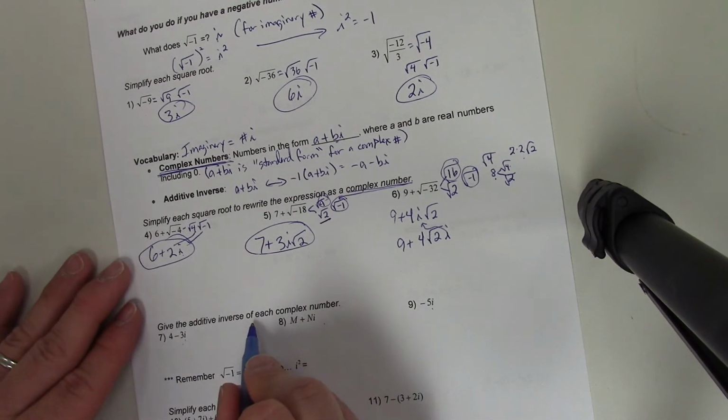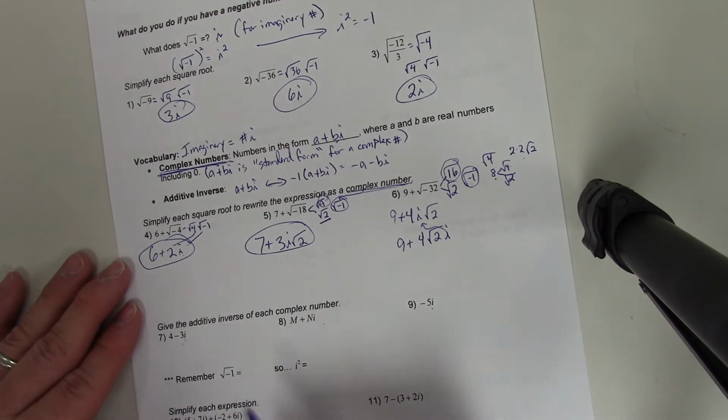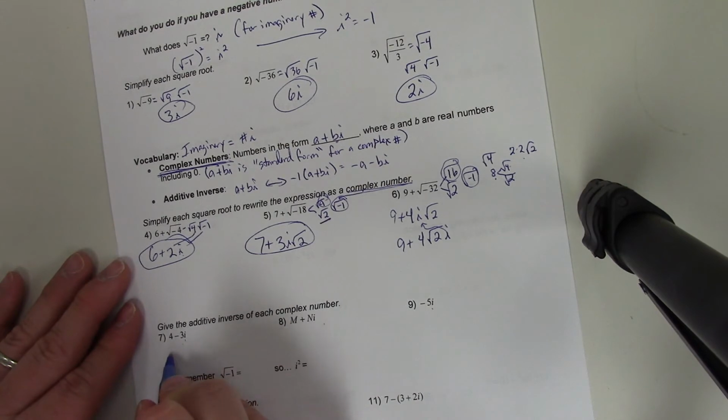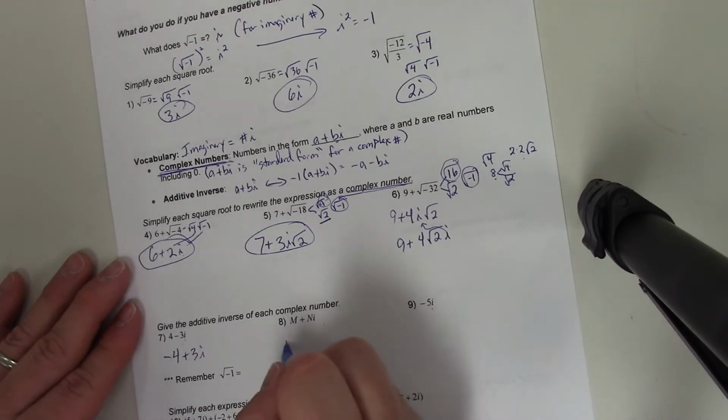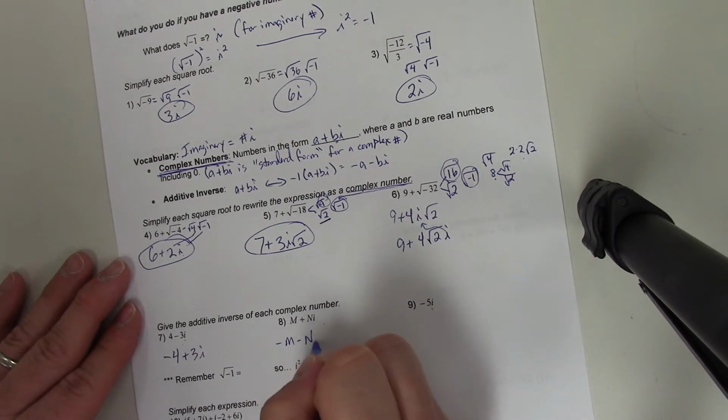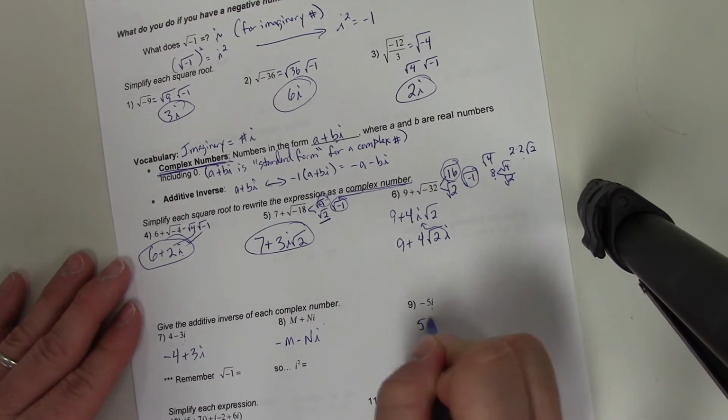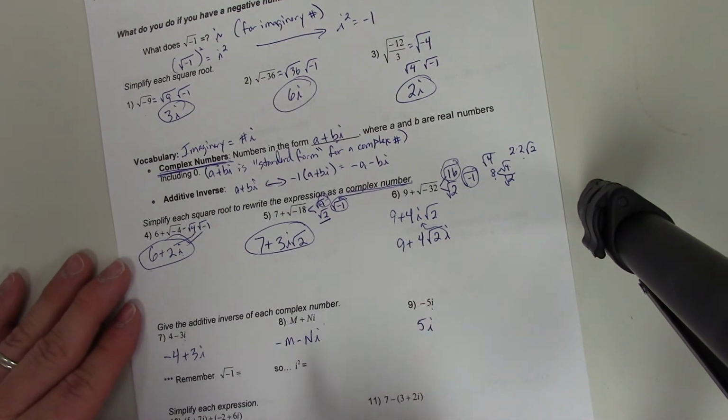Now, the additive inverse here of each complex number is literally, again, just the opposite. So as you guessed it for number 7, it's negative 4 plus 3i. Try 8 and 9 real quick. That simple. Just take the opposite of every term.